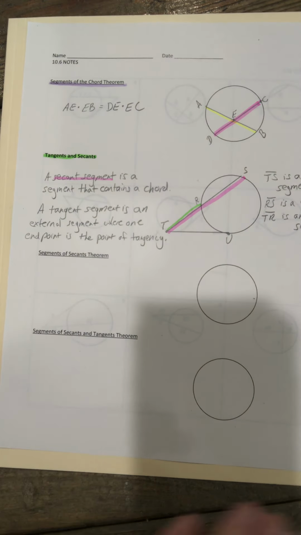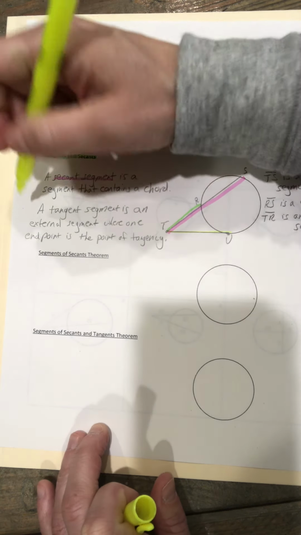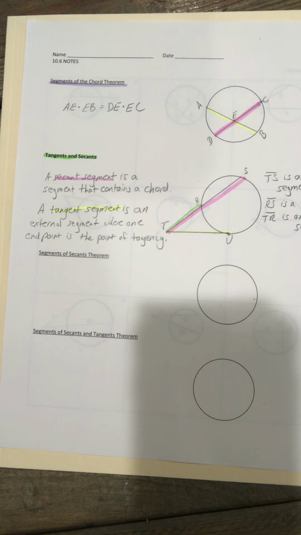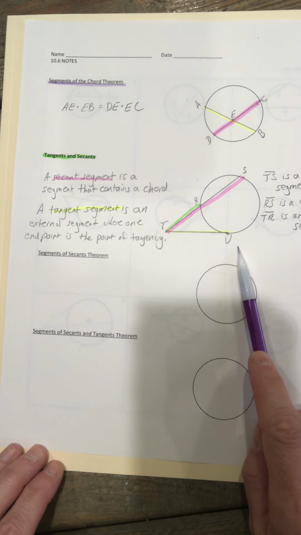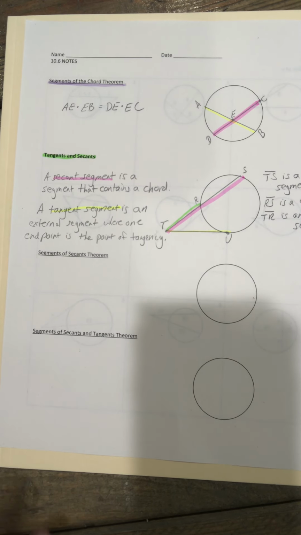So in that case, if I looked at that tangent segment, my tangent segment would be TU, and I would label that a tangent segment. It's external because the entire segment is outside of my circle, and U is a point of tangency, so that would make that a tangent segment. It's important we just know the difference in them as we go on to our next two theorems.